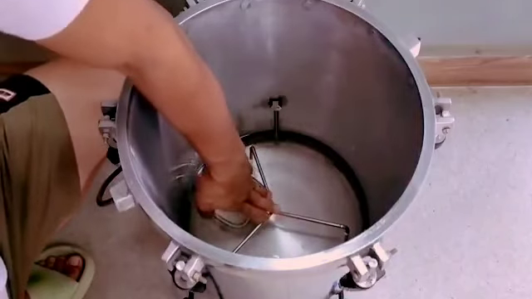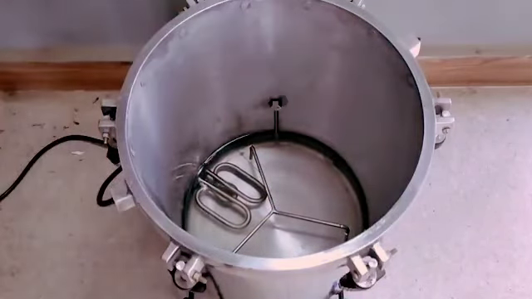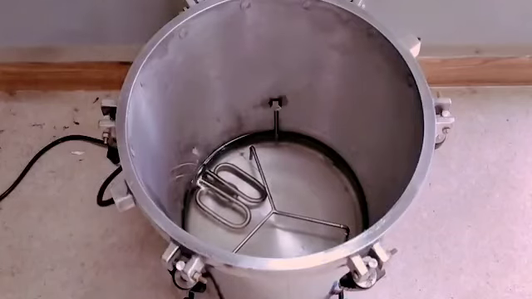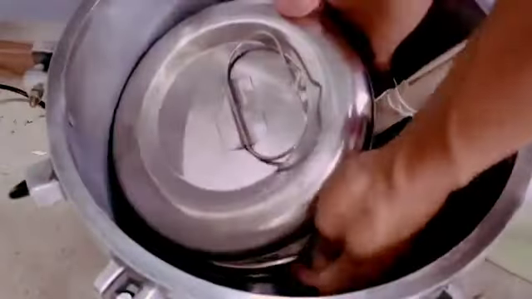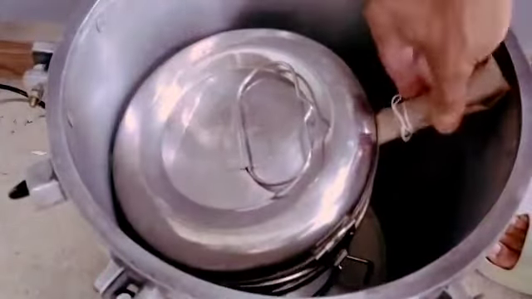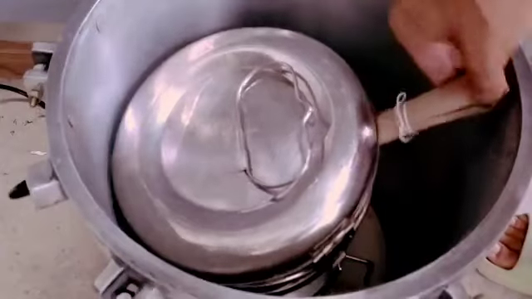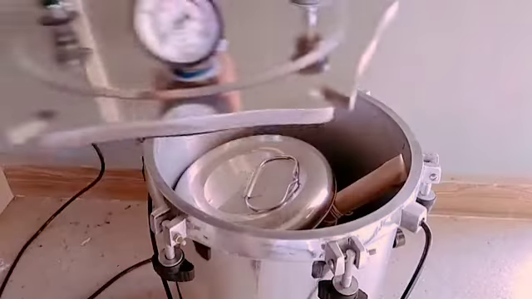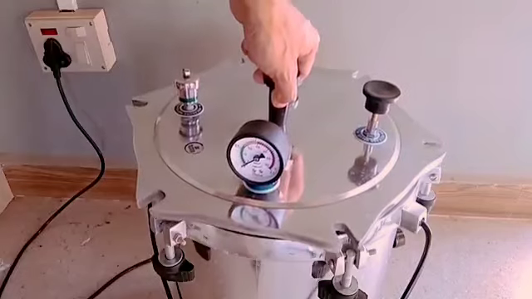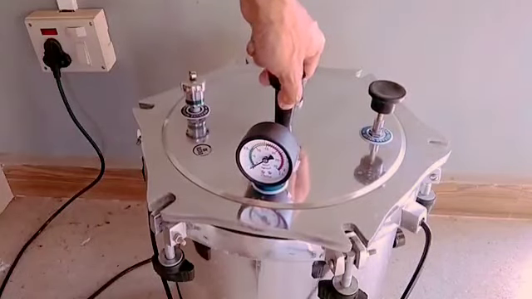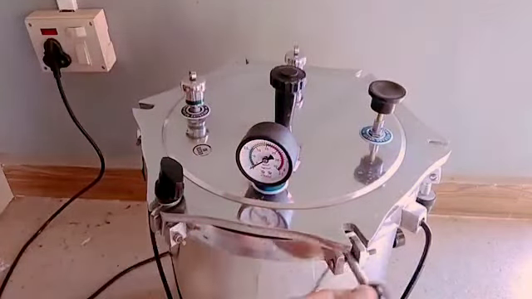Fill the autoclave to the point where the immersion heater coil is completely submerged in water, but the top of the tripod stand stays just above the water surface. Now place the loaded tray onto the tripod stand. Cover the autoclave with its lid. Secure the lid using the lid screws.